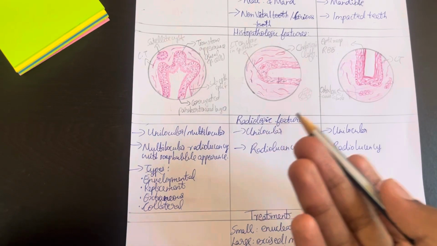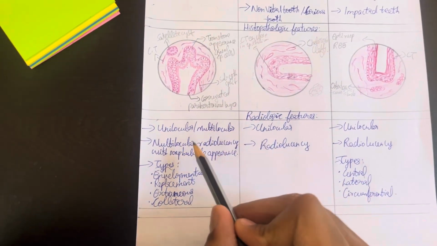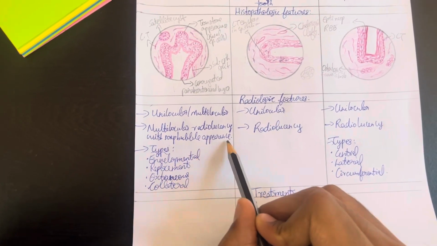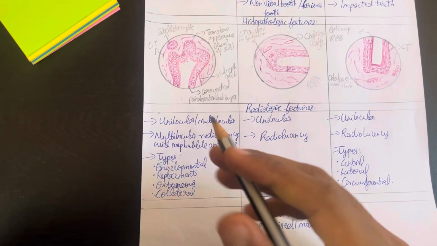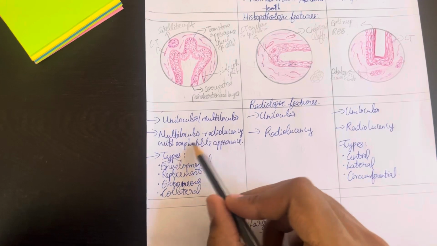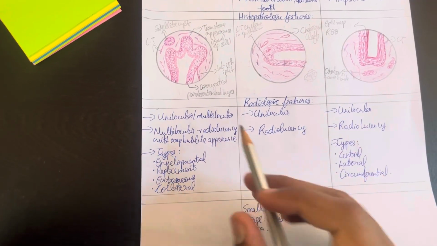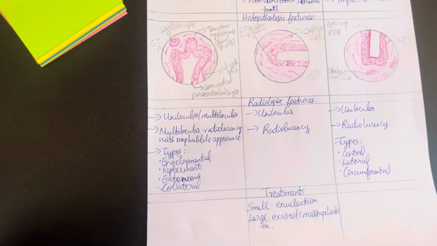As we all know, cysts give radiolucency. All three will have radiolucency, but in OKC there is multilocular radiolucency with soap bubble appearance. There is another similar radiologic feature where multilocular soap bubble appearance is seen, that is in ameloblastoma. That is a tumor. Now in cysts, the OKC gives this feature.